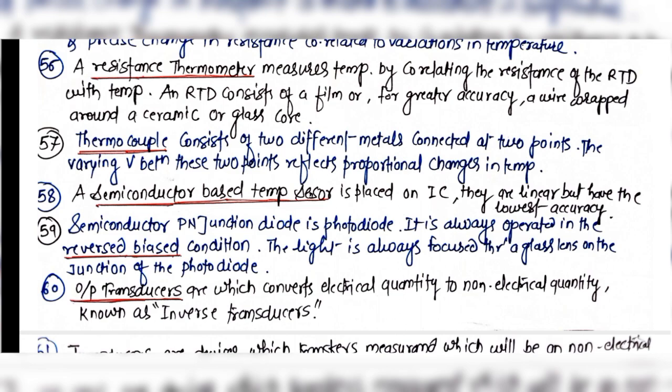A semiconductor PN junction diode is a photodiode. It is always operated in the reverse bias condition. The light is always focused through a glass lens on the junction of the photodiode.